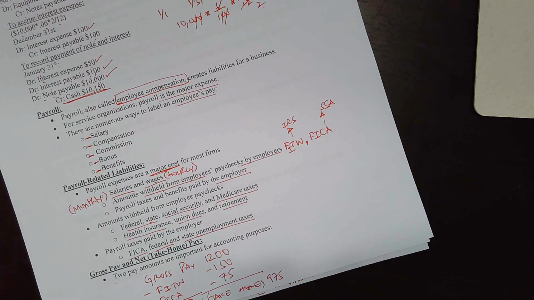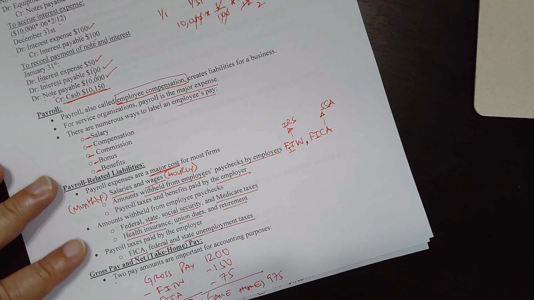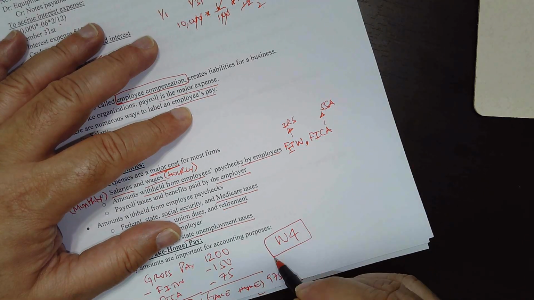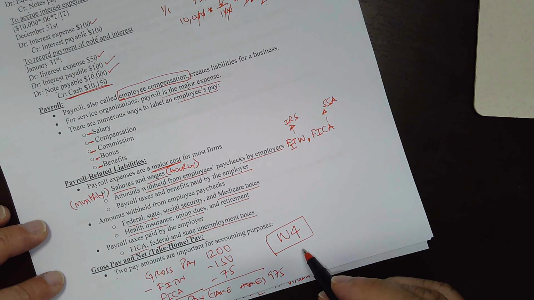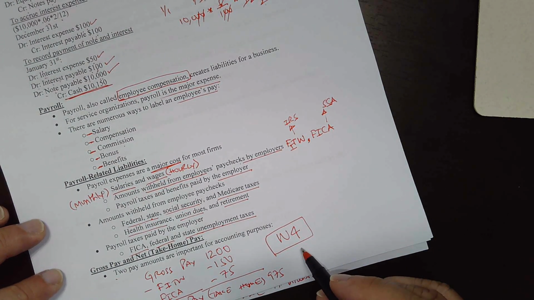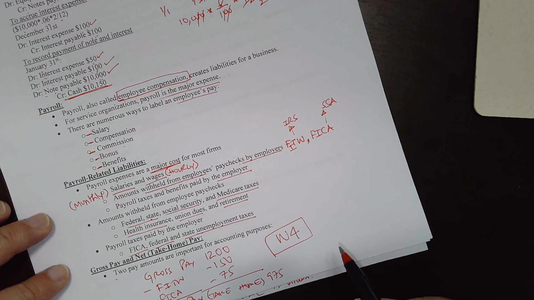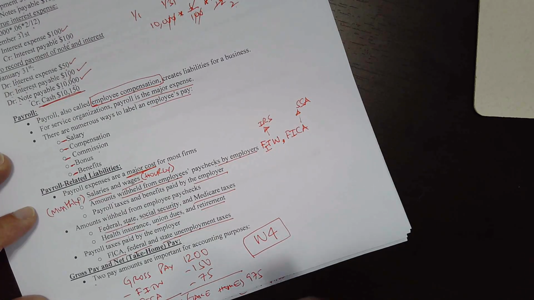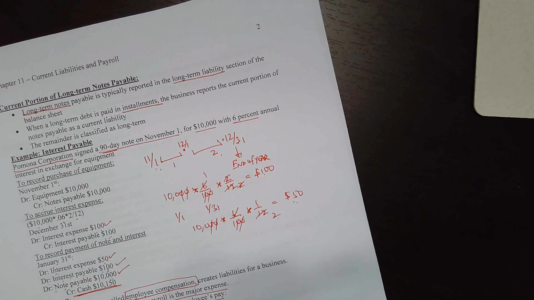Different people have different calculations based on a form that people usually follow, called the W4. The way you fill out your W4 describes how your taxes will be deducted from your paycheck. This is just for your knowledge. It is not part of your exam, quiz, or homework.